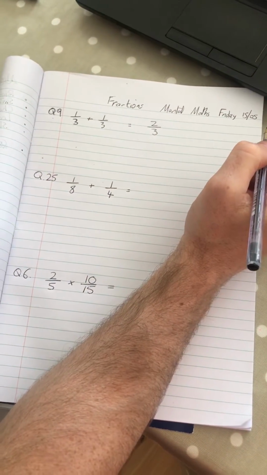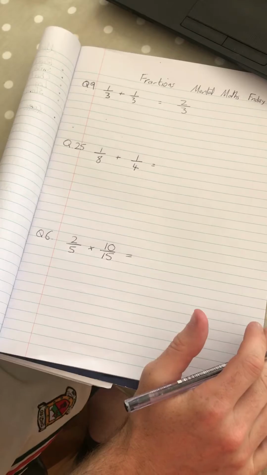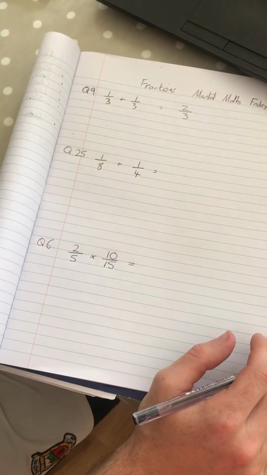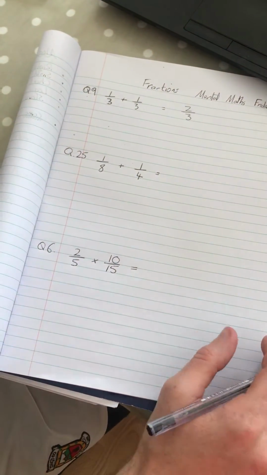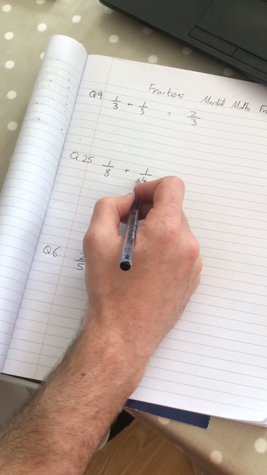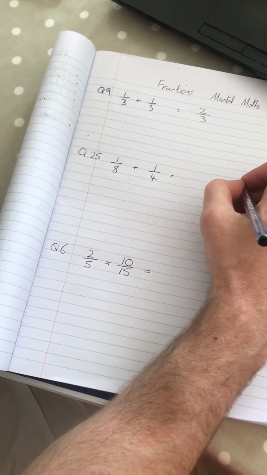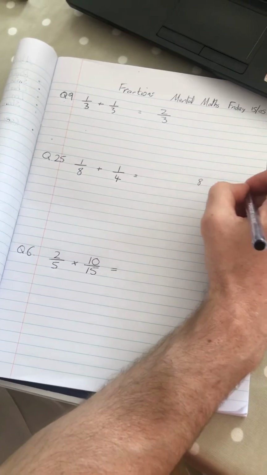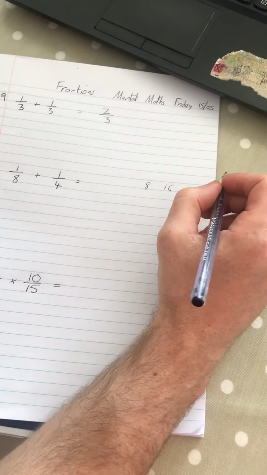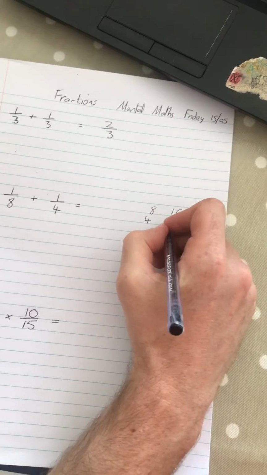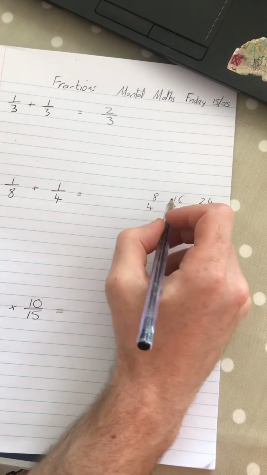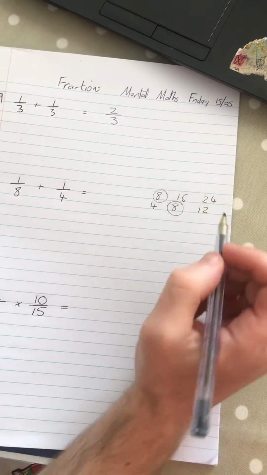Straightforward enough. Now, if we go on to question 25, we have another addition question, but this time we don't have a common denominator. We have 8ths and 4ths as our denominators. What you do if you don't have a common denominator is count up in 8ths: 8, 16, 24. You won't need to go that far. Count up in 4s: 4, 8, 12. The lowest common denominator on both is 8.